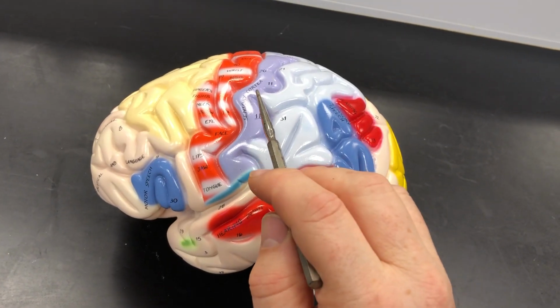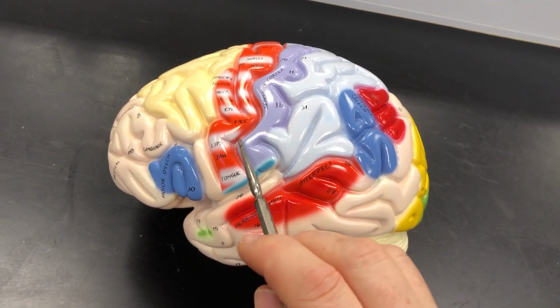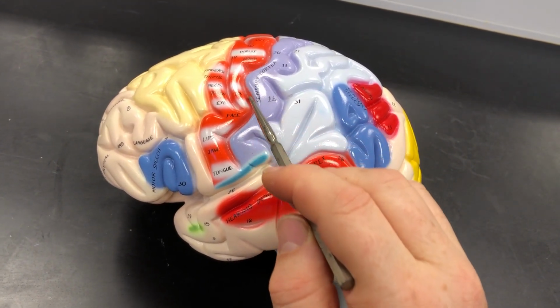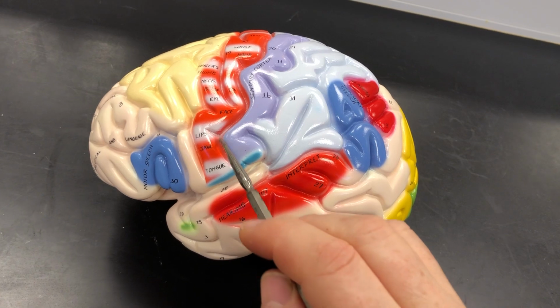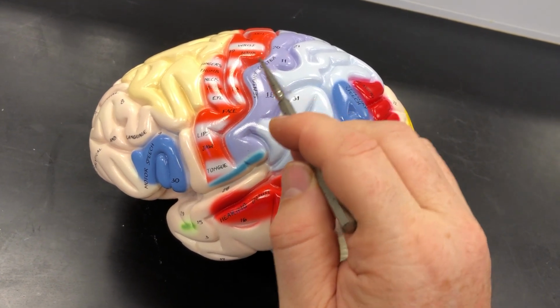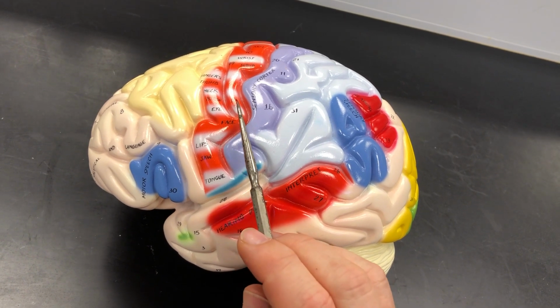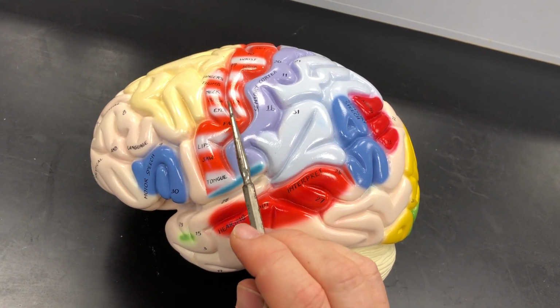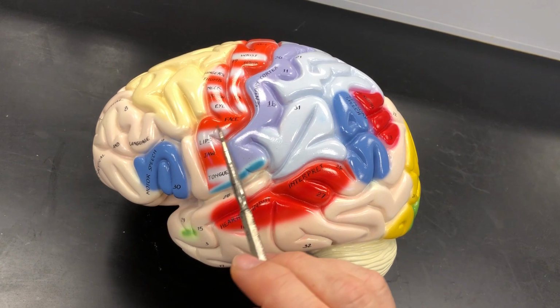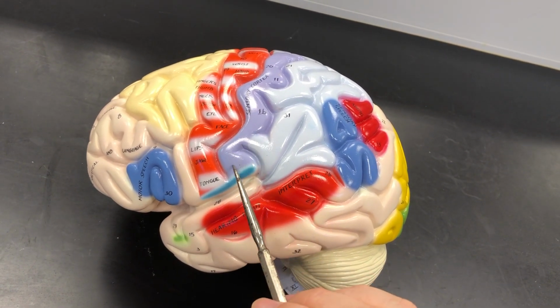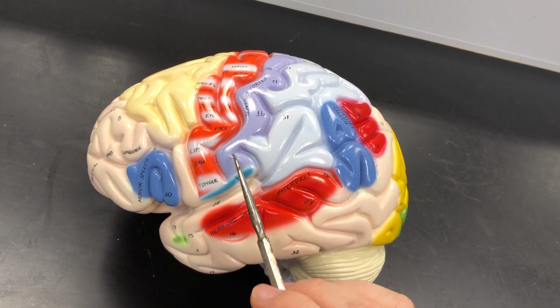There's a groove right here called the central sulcus or central fissure. It divides the frontal lobe from the parietal lobes. And there's a precentral gyrus in front of that central fissure, and a postcentral gyrus posterior to that central fissure.